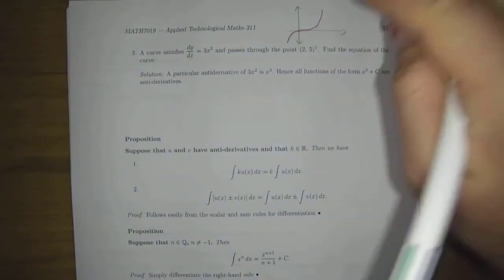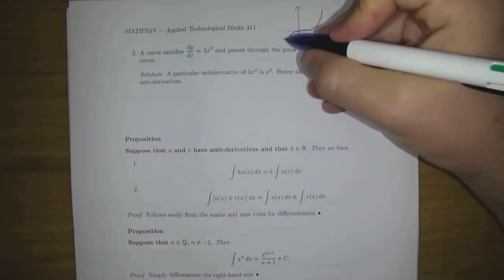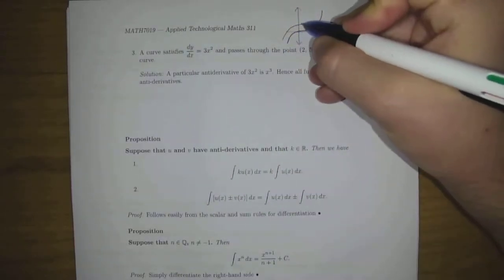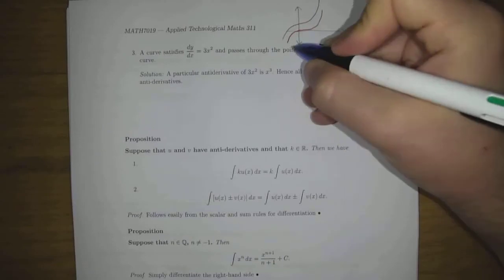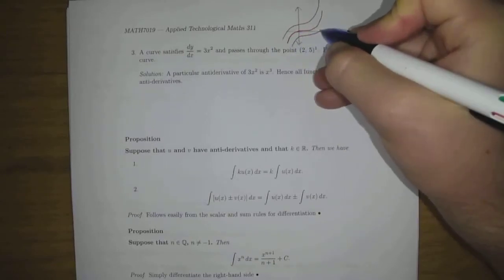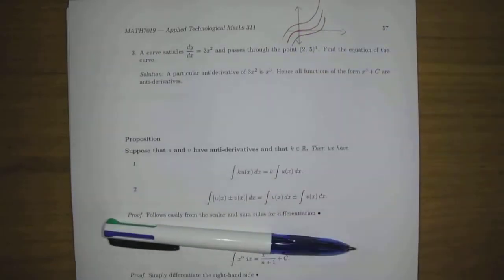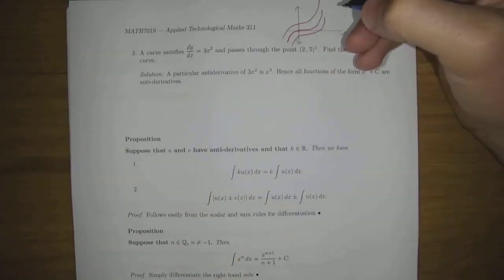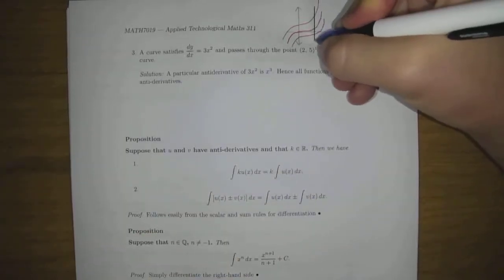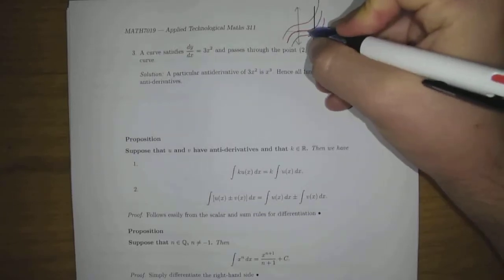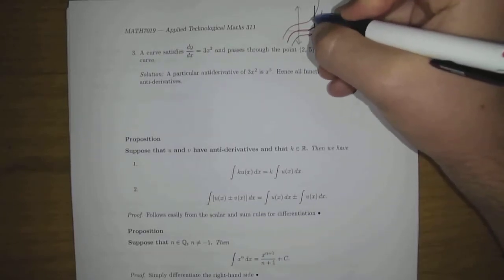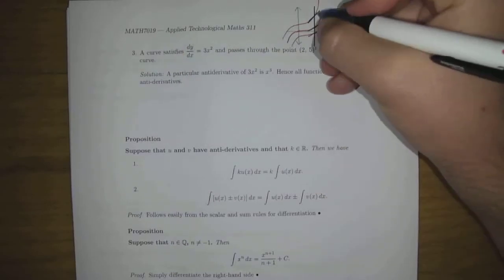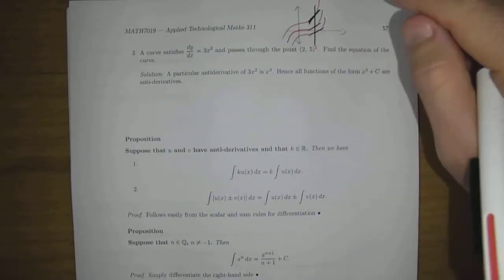Okay. Now if I shift this graph up, or if I shift it down, what you notice is as you look along a single value of x, all these curves are supposed to be parallel. Now I know I haven't drawn it properly, but I'm supposed to. They're all parallel.